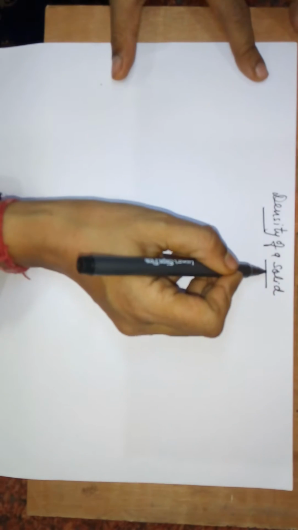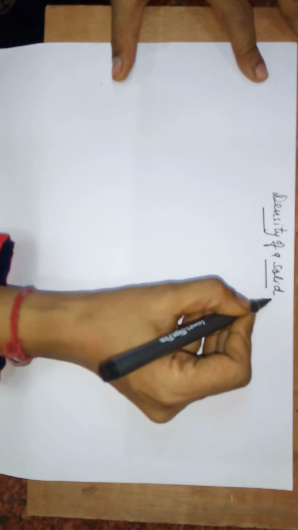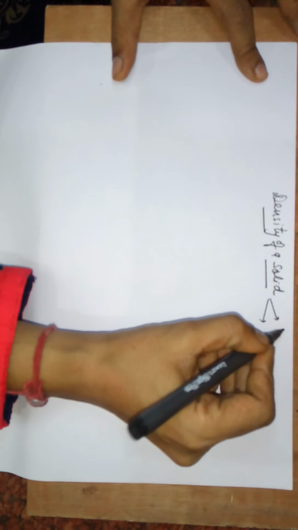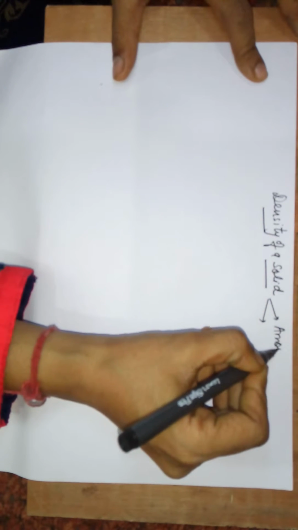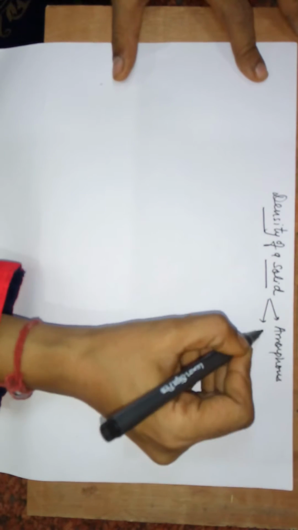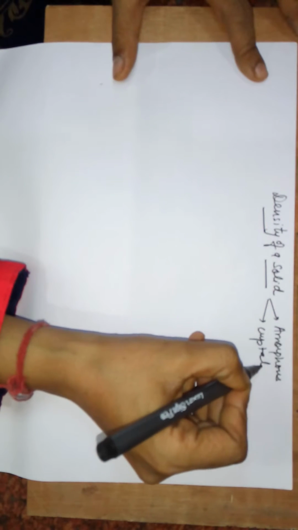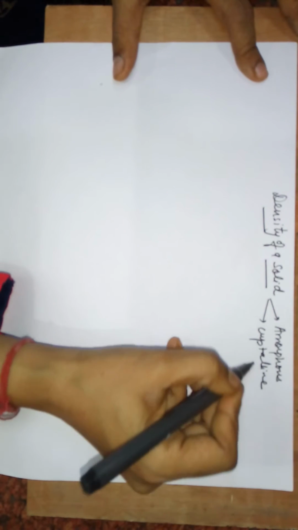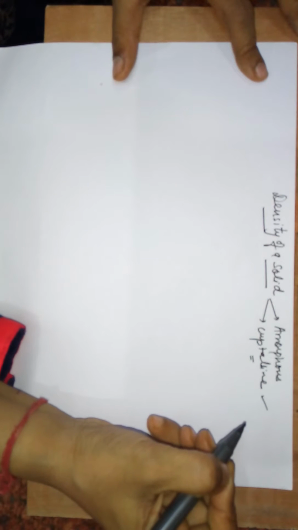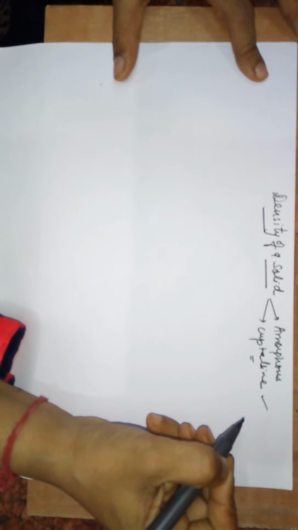In today's class, I'll be talking about density of a solid. Solids are basically classified into two categories, amorphous and crystalline. I am going to talk about the density of a crystalline solid.